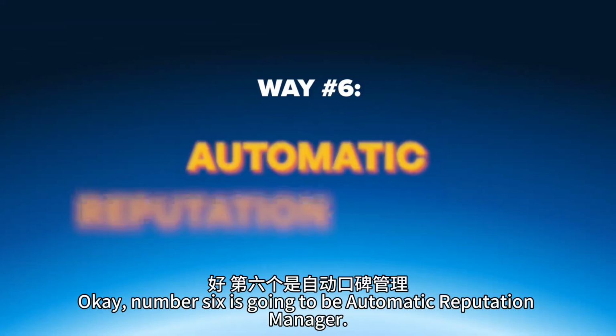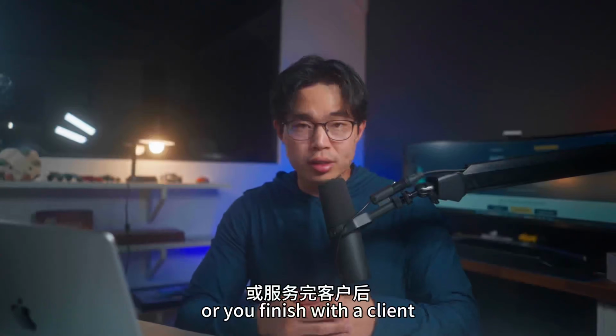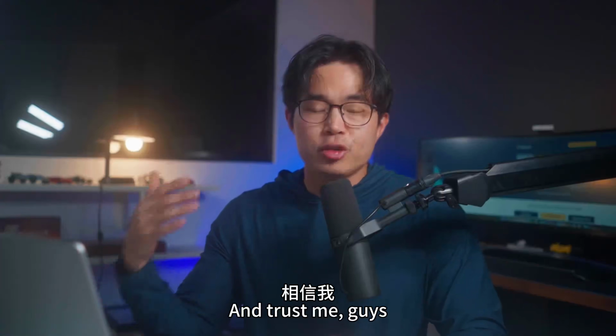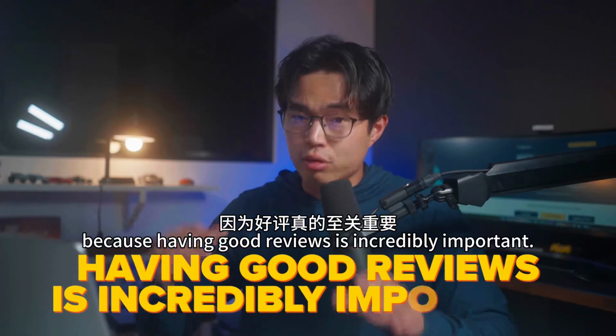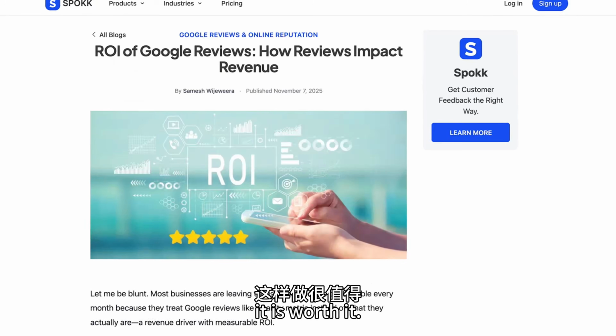Okay, number 6 is going to be automatic reputation manager. So basically, every single time a job closes or you finish with a client, it's going to auto text the customer a review link. And trust me, guys, you need to do this because having good reviews is incredibly important. And most people don't want to ask. They think it's too much of a bother, but trust me, it is worth it.